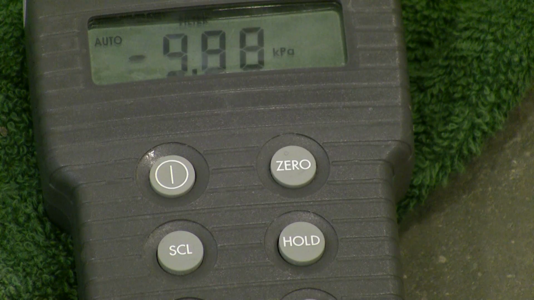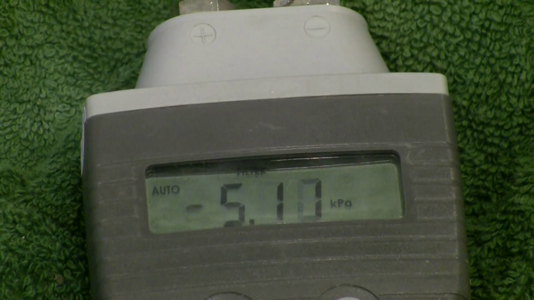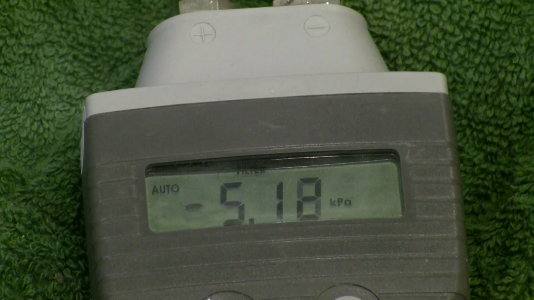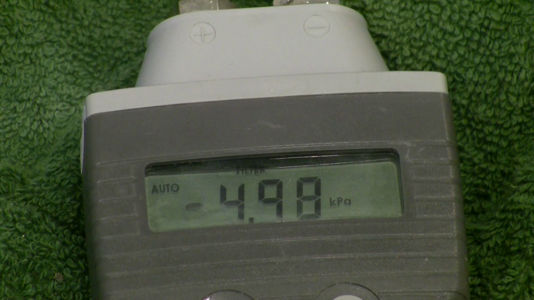Okay. We're gathering data for our final measurement. This is the sudden expansion.